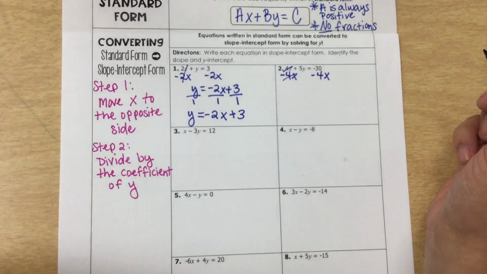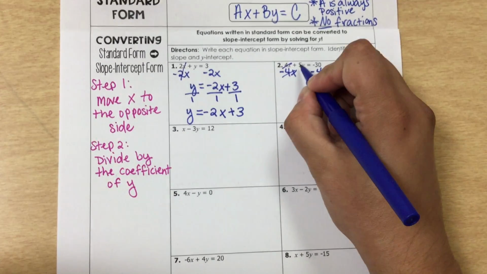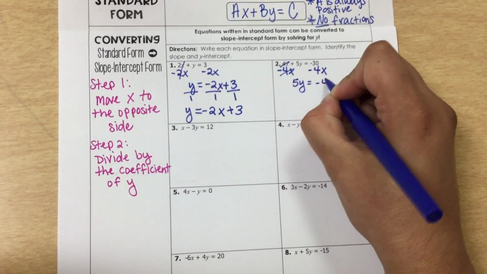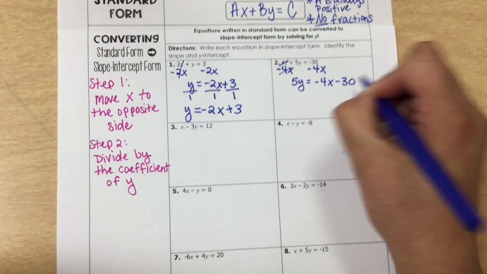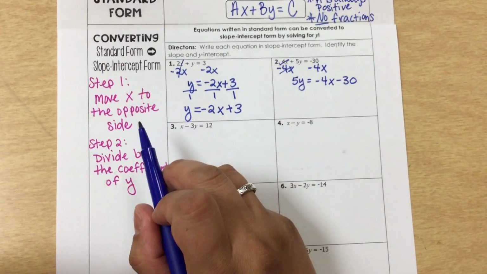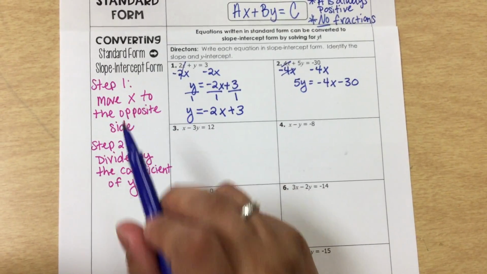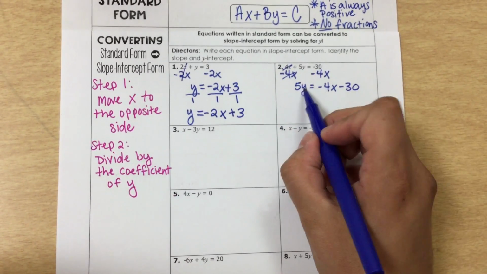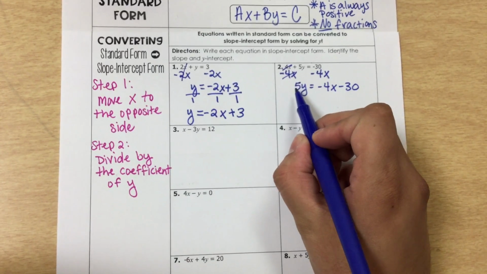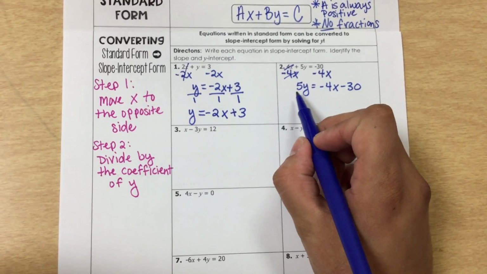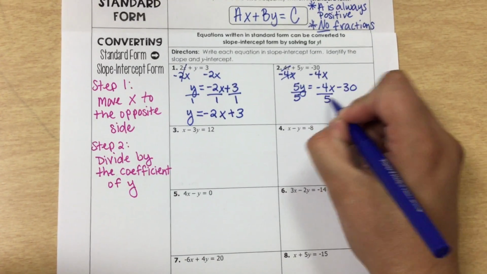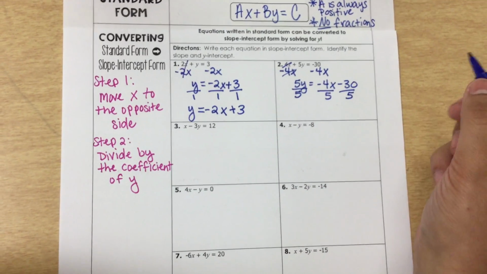4x minus 4x cancel out. So we're going to bring down the 5y equals negative 4x minus 30. Awesome, we moved it. Step 1 is done. Step 2, divide by the coefficient of y. The number in front of y, so the coefficient, is 5. So we're going to divide by 5 here, and then divide by 5 on the other side as well.